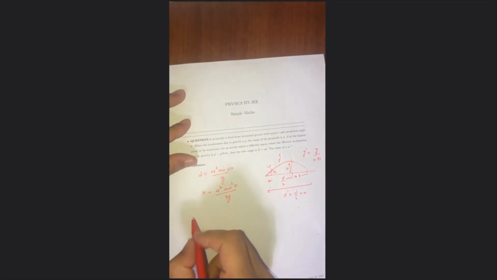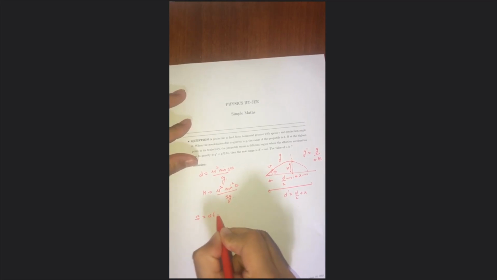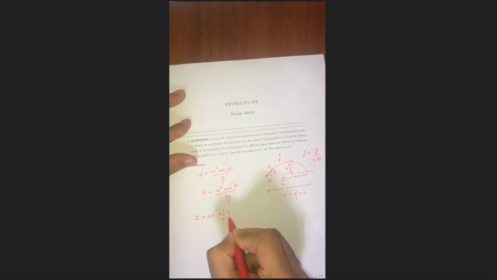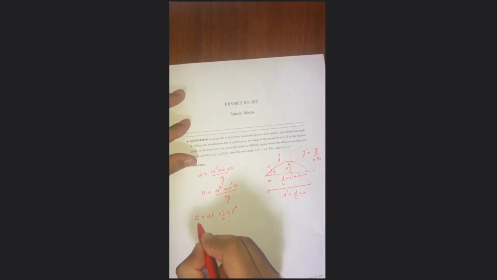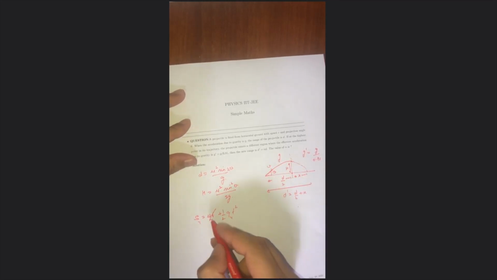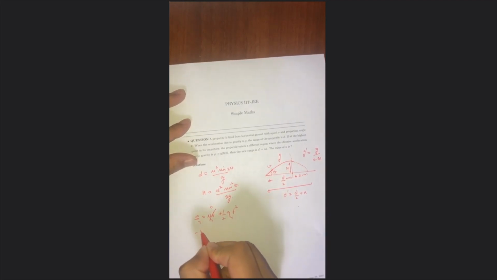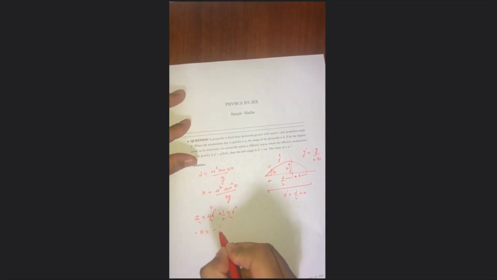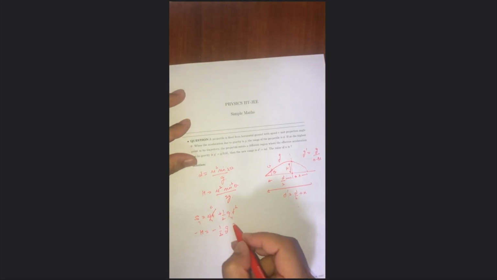So we are going to use the distance equation, s is equal to ut plus half g t square, in the y direction. In the y direction, at the top point the initial velocity is 0, and s of y is given as minus h, which is equal to minus 1 by 2 g prime t prime square, where t prime is the time.